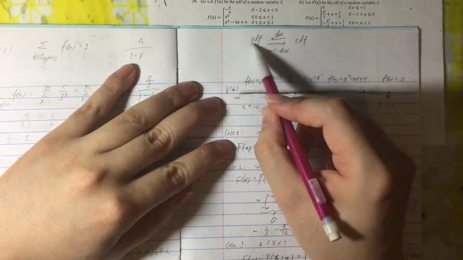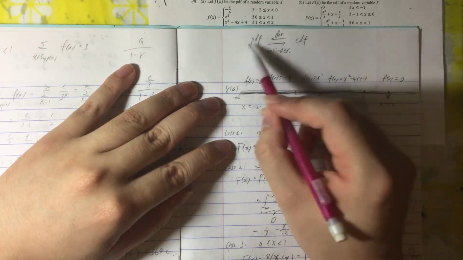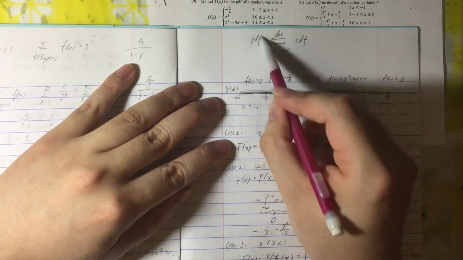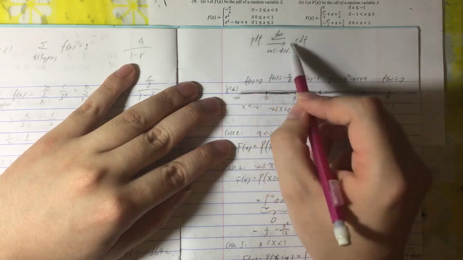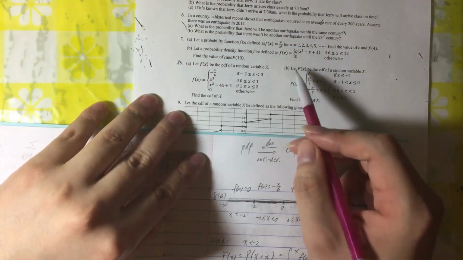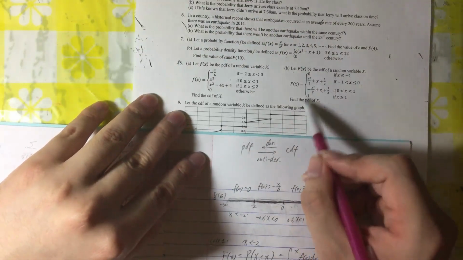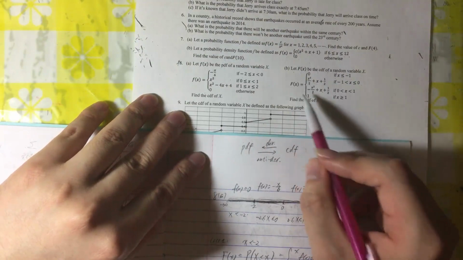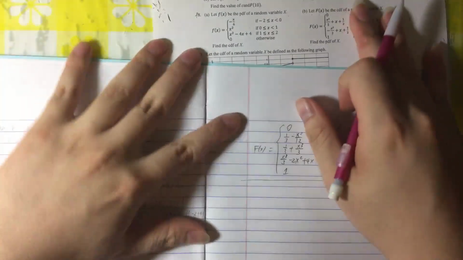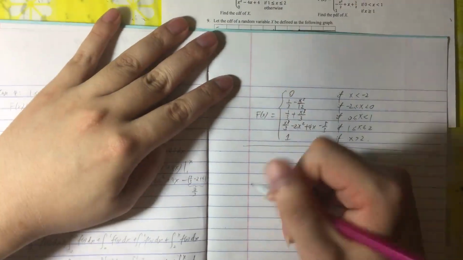We know that if we know the PDF and we try to find the CDF, we take the antiderivative. If we know the CDF and we try to find the PDF, we take the derivative. Here, this capital F represents the CDF.